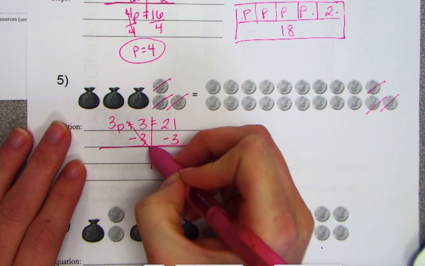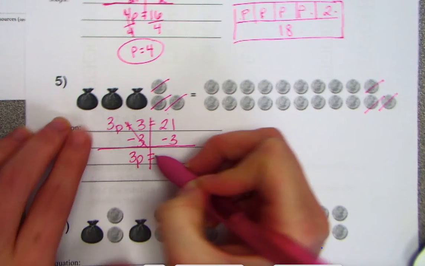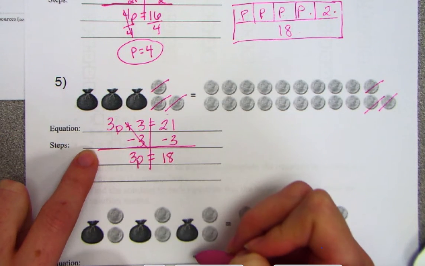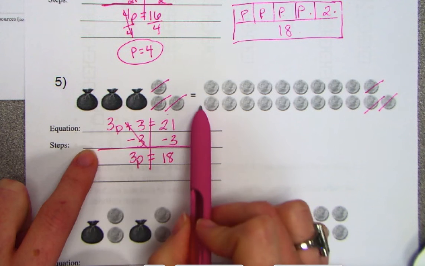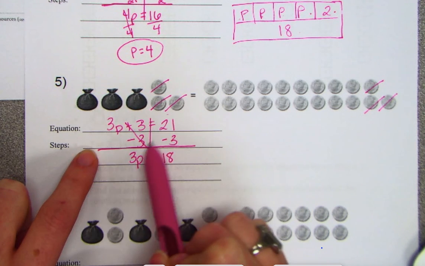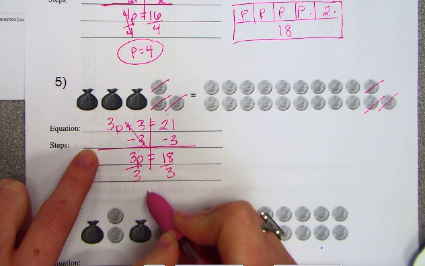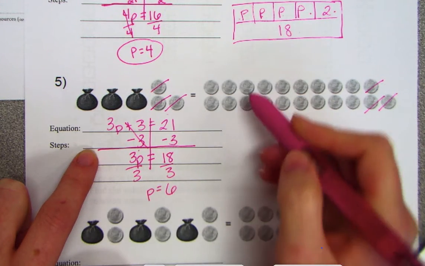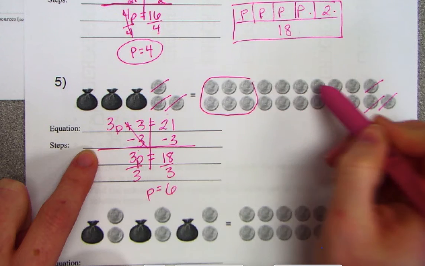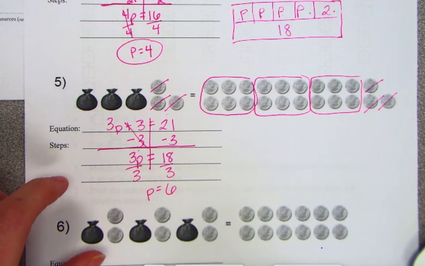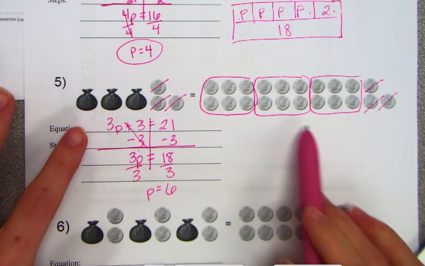3 minus 3 was 0. I'm left with 3 pouches, and now 18 coins. Now I can evenly divide my coins by the 3 pouches. So if I divide by 3, I get 6. And that should work. 6, 6, and 6. So this is our coins and pouches.